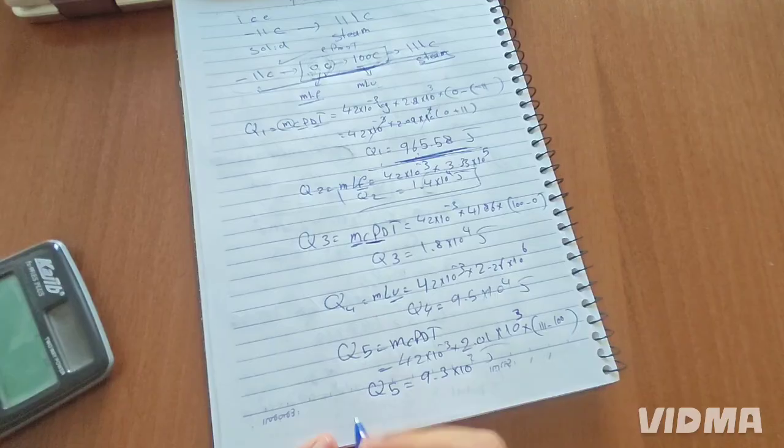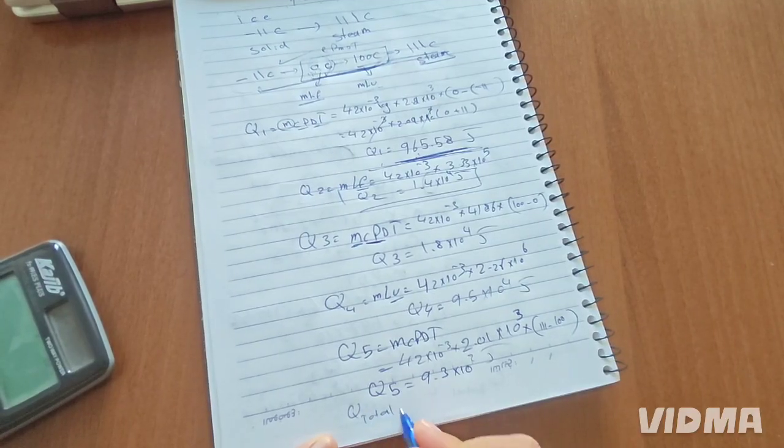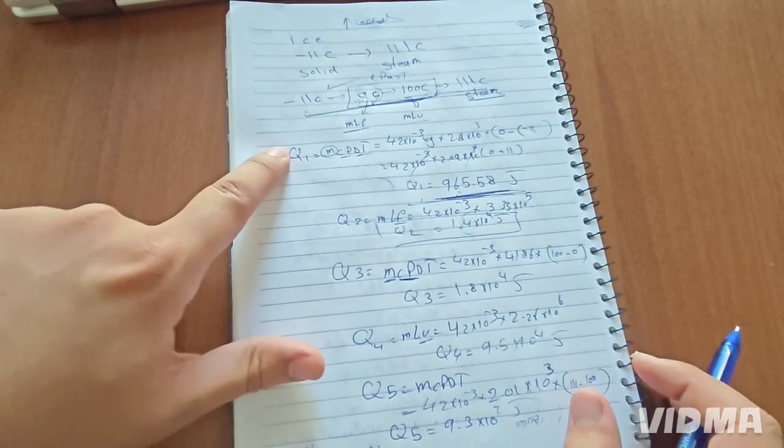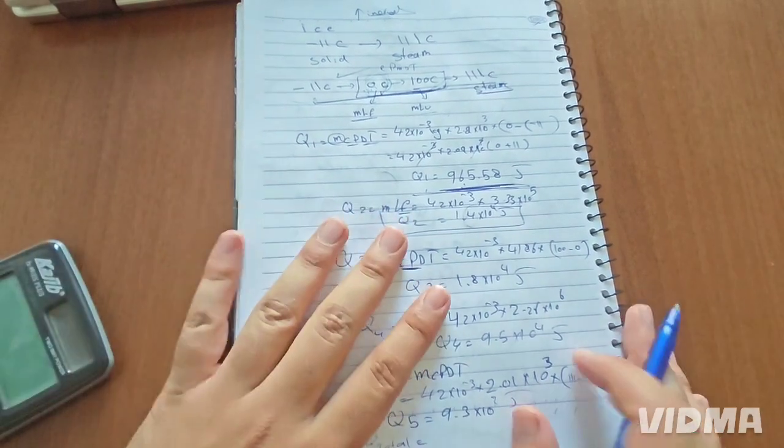So now we have to find the total energy. Like the previous question, you add all of the energies: energy number 1, 2, 3, 4, 5, add all of them. And that's it.